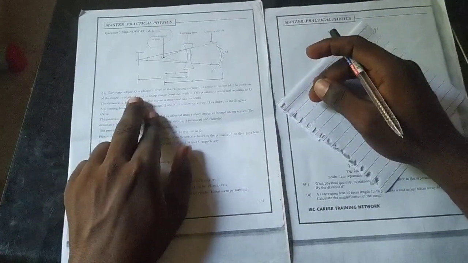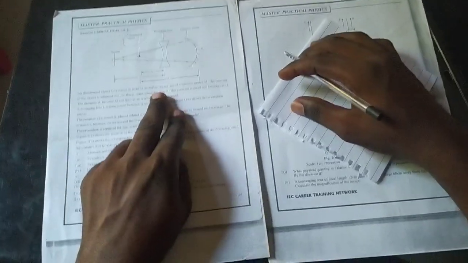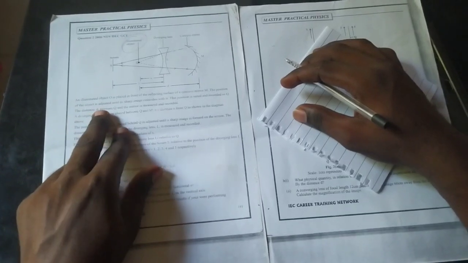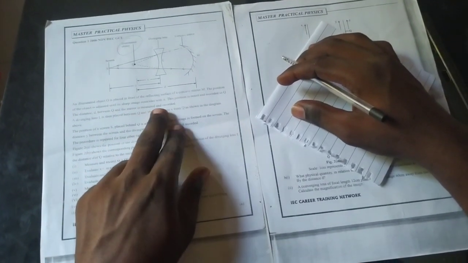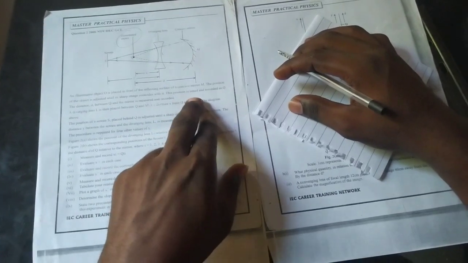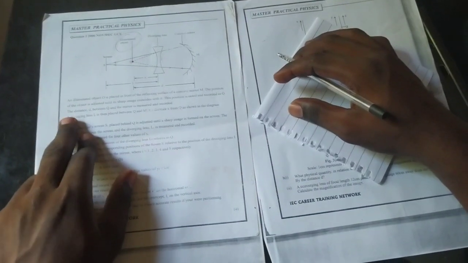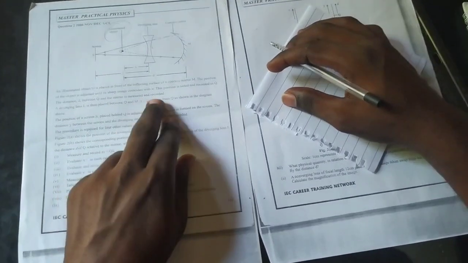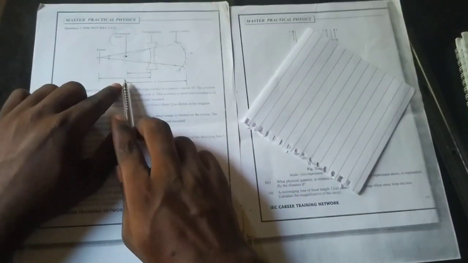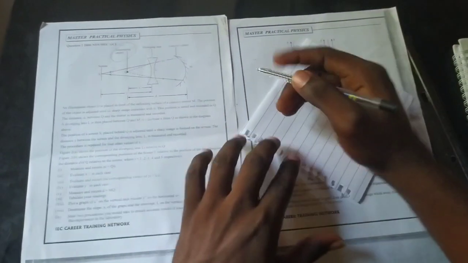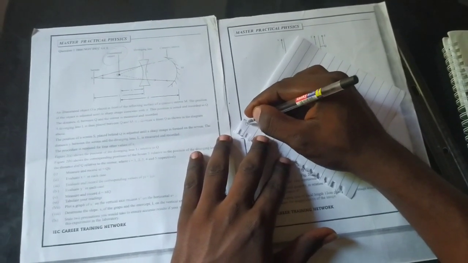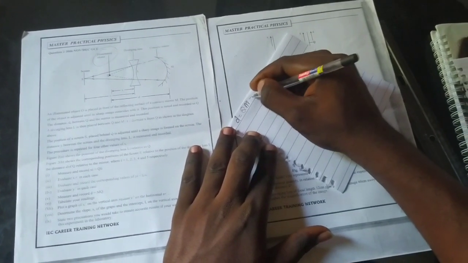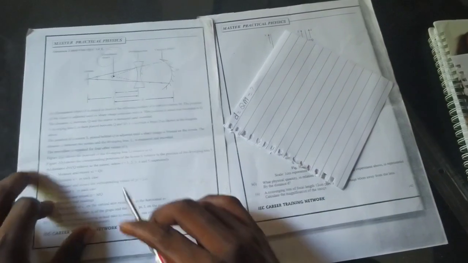An illuminated object O is placed in front of the reflecting surface of a concave mirror M. The position of the object is adjusted until a sharp image coincides with it. The position is noted and recorded as Q. The distance D between Q and the mirror is measured and recorded. So distance D is equivalent to QM. It means we are going to measure the distance D, which is equivalent to QM. We need to measure that value. That's number one. What's the next thing?